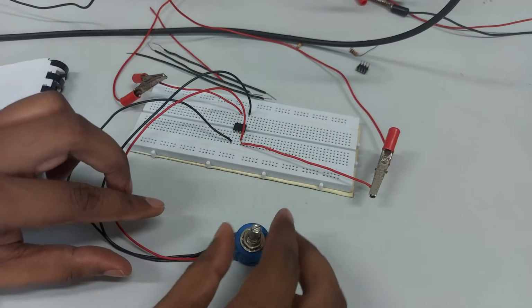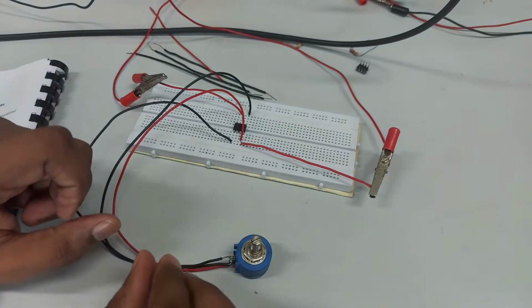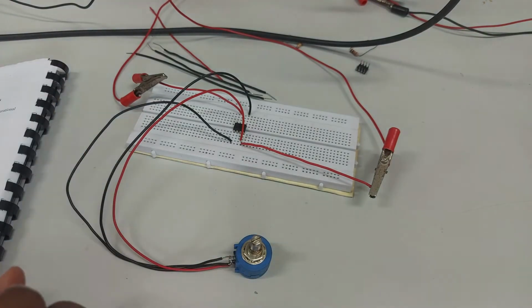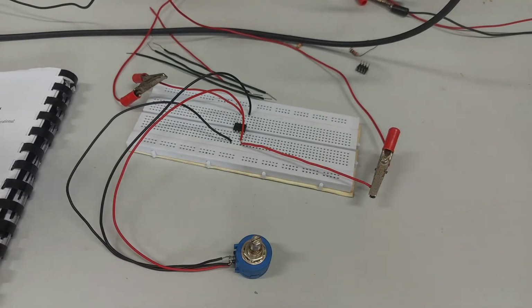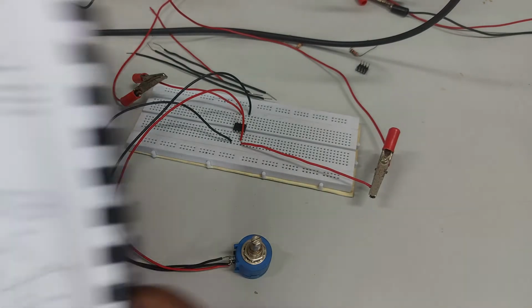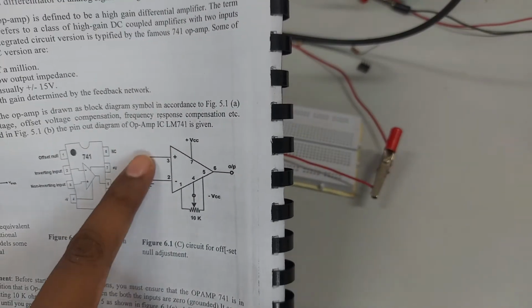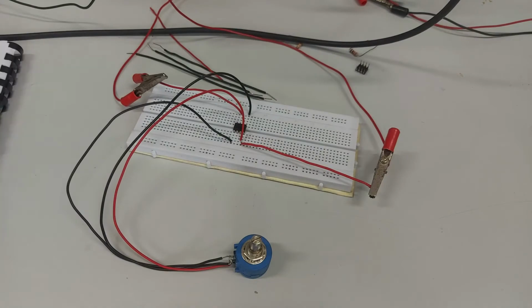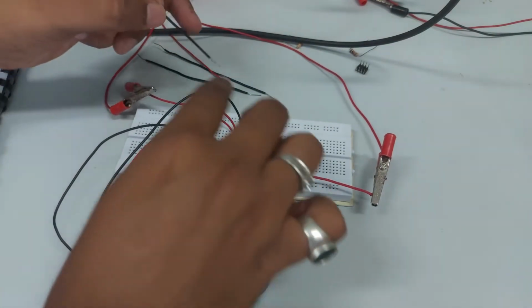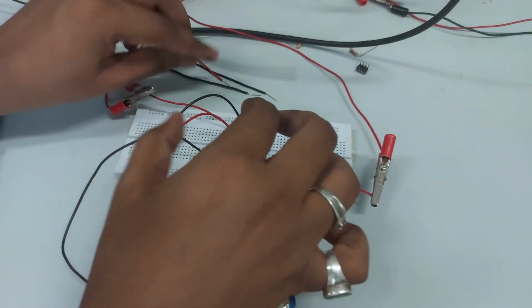So we will adjust this potentiometer to nullify the output DC voltage, when it will give nothing at the output. I mean, we will just ground it, as you can see in the circuit diagram. We will ground pin number 2 and pin number 3. Now I am going to connect pin number 2 and pin number 3 to the ground.